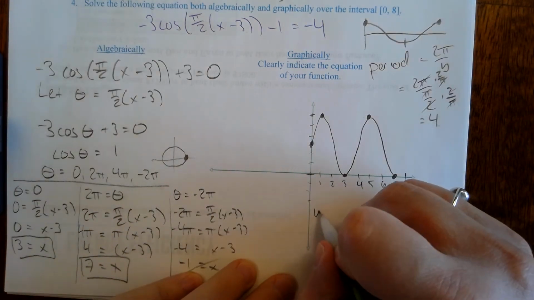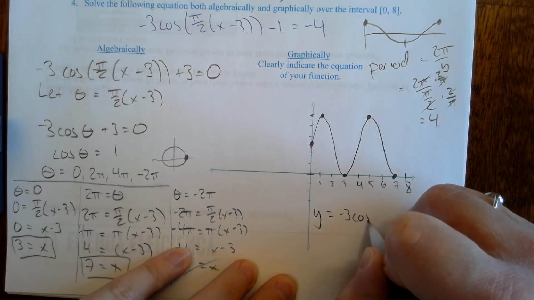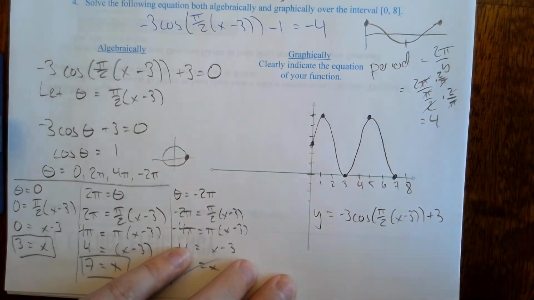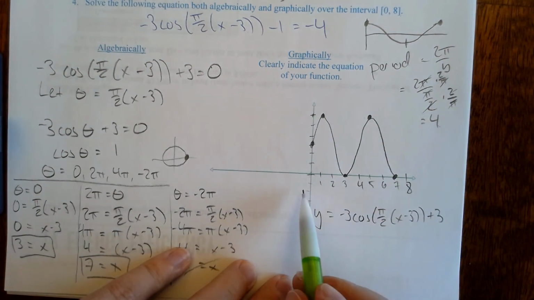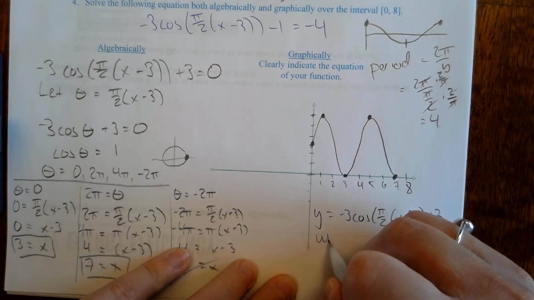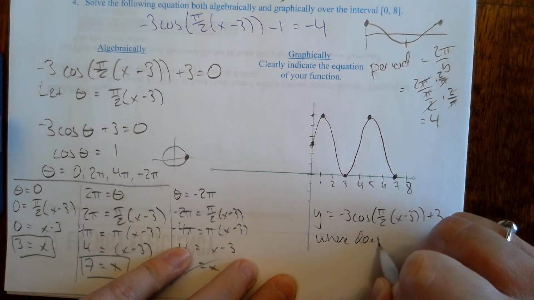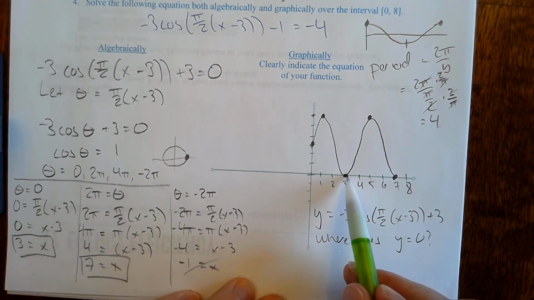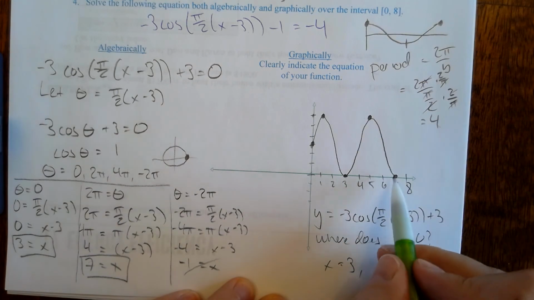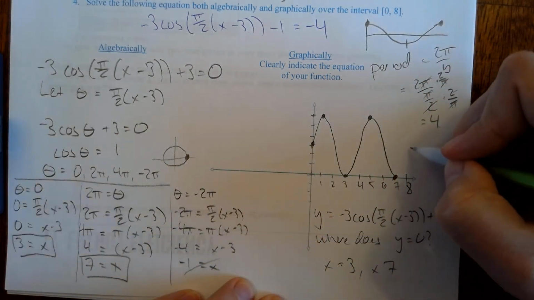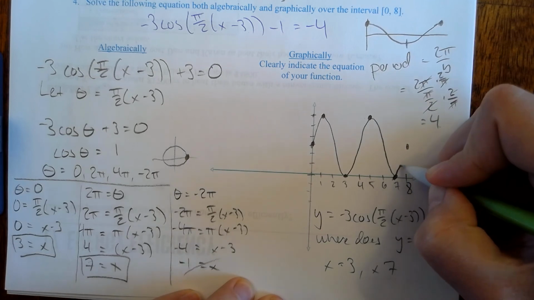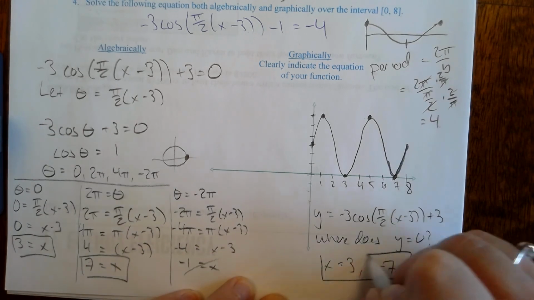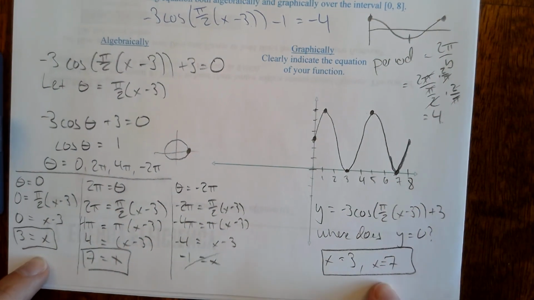So what I did is I graphed y equals -3 cos(pi/2 (x - 3)) + 3. And then I thought to myself, where does y equal 0? So that's on the x-axis, right there at x equals 3, and right there at x equals 7. Oh, and I should have had one more point on here, shouldn't I? Since it said to go to 8. And those are my 2 answers, which makes exact sense because that's the exact same 2 answers I got over here.